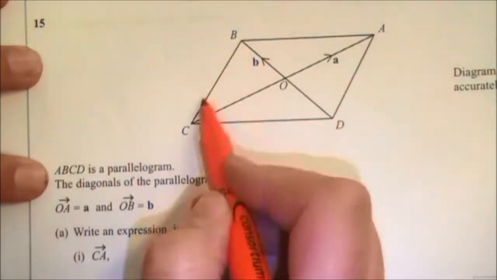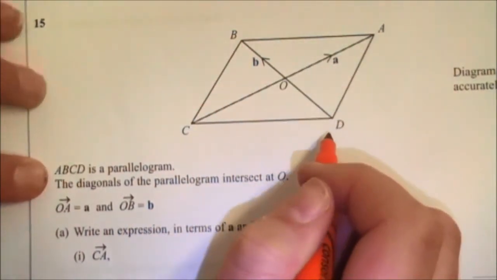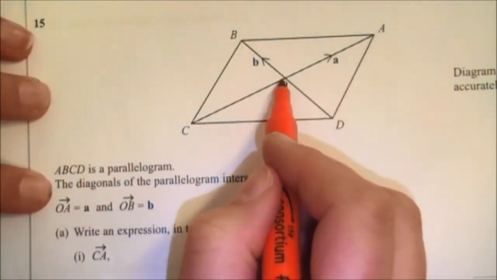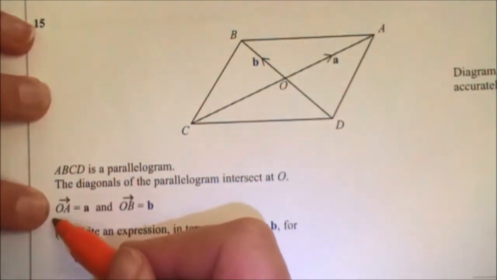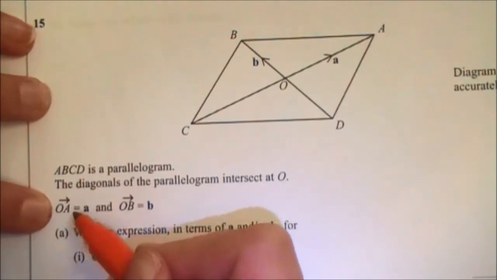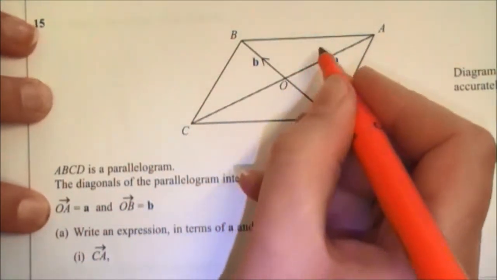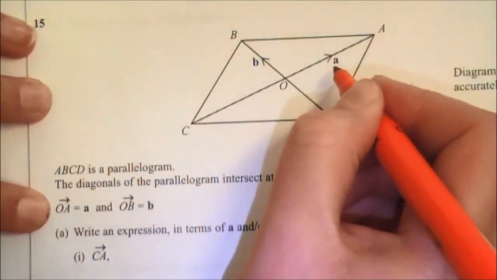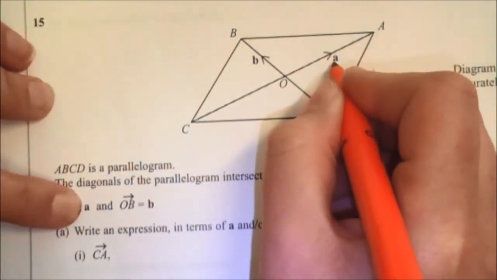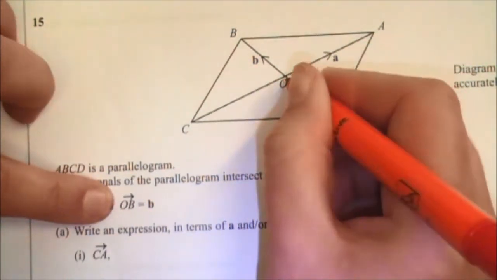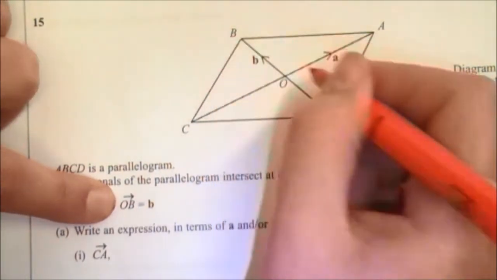So A, B, C, D is a parallelogram. The diagonals intersect at O. OA, and it's written as OA with an arrow above it, and that's saying you're going from O to A. That's why it's got that arrow on. So OA is lowercase a. OB is lowercase b.